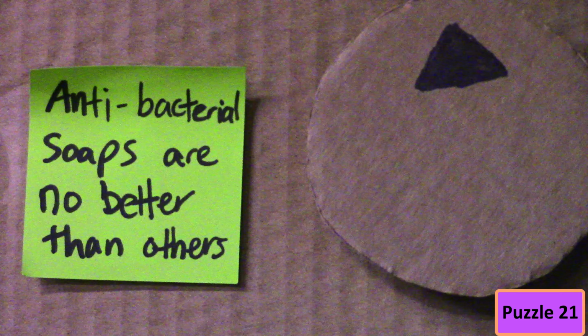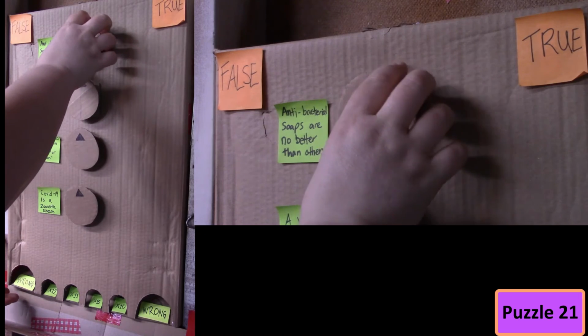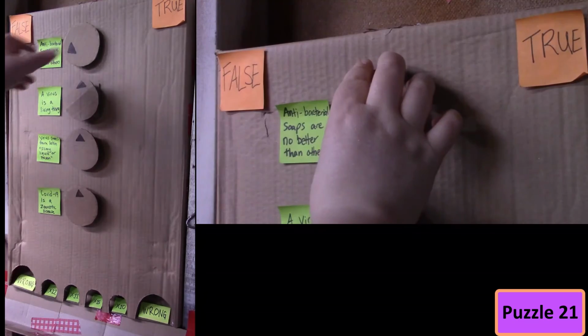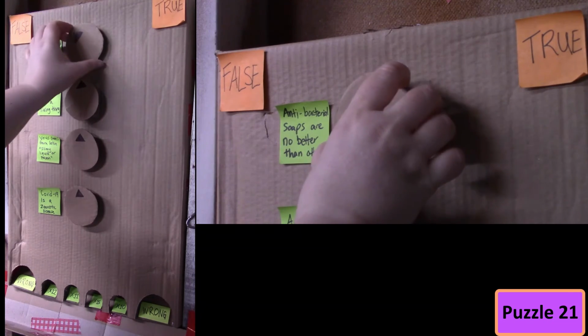Left is false, right is true. Antibacterial soaps are no better than others. Is that true or false? Well, since you can't do it with your own hands, I'm going to go false, left on each one, and then to the right if needed.